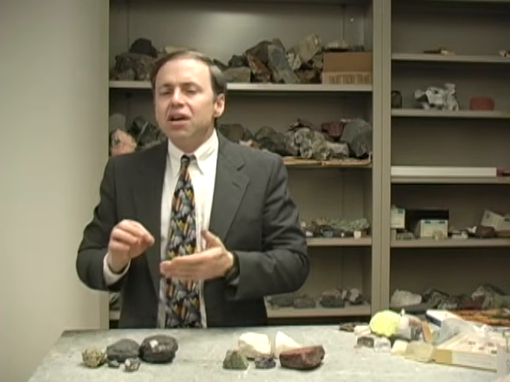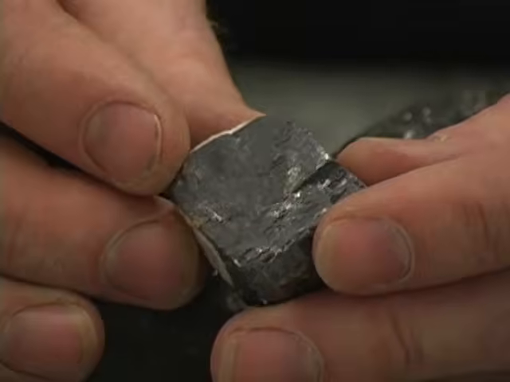Instead of just looking at minerals and saying, oh, it kind of looks like this, what we're going to do then is a series of tests where we definitively figure out which mineral it is. First test is going to be luster, whether a mineral is non-metallic or metallic.